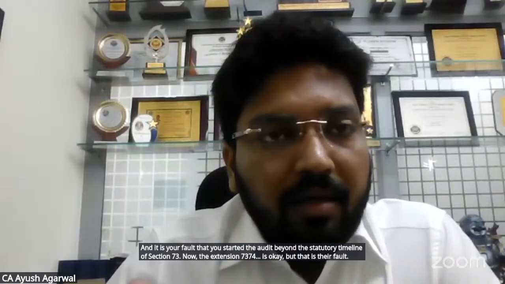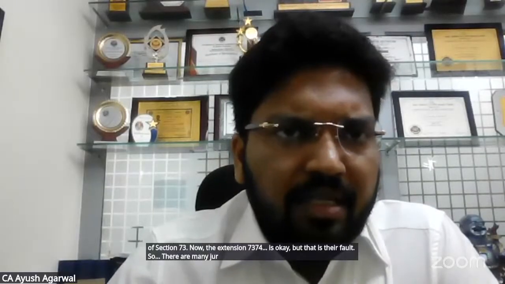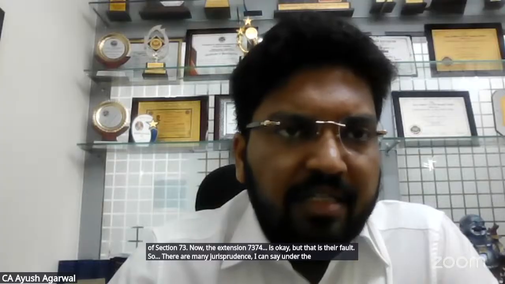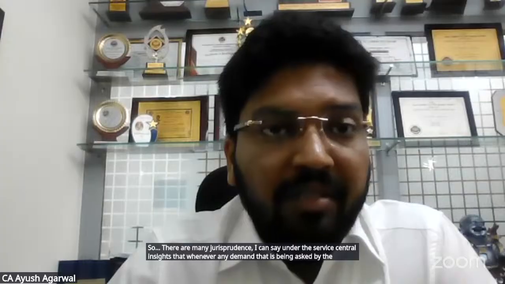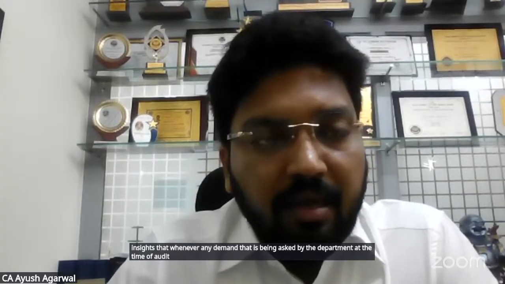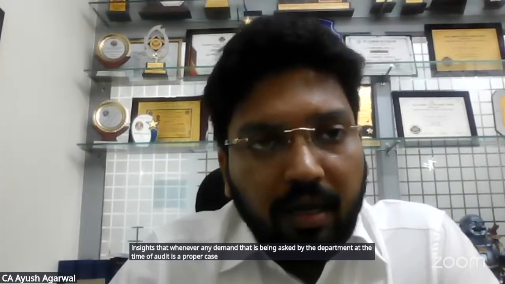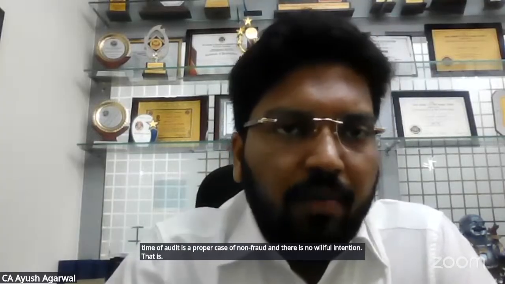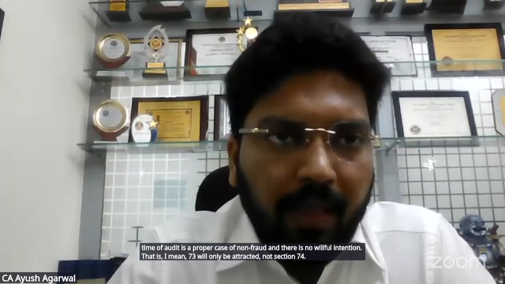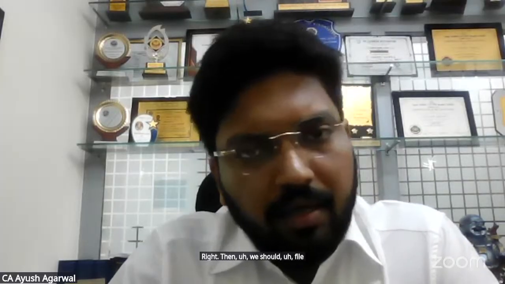There is a lot of jurisprudence under service tax and central excise that whenever any demand is raised by the department at the time of audit, it is a proper case of non-fraud, and there is no willful intention. So Section 73 will only be attracted, not Section 74. Then we should file an appeal before the appellate tribunal.